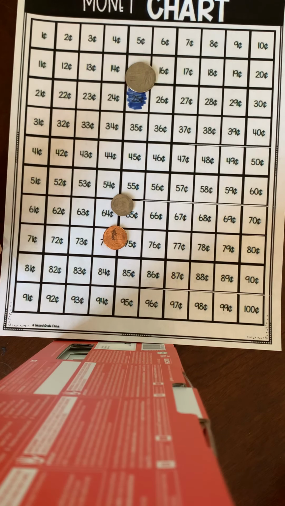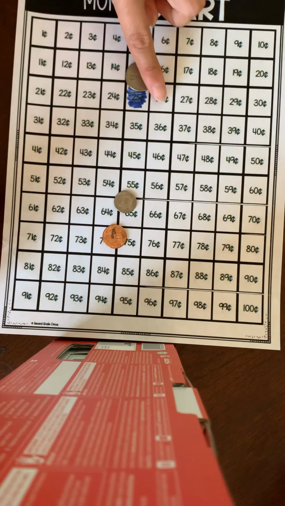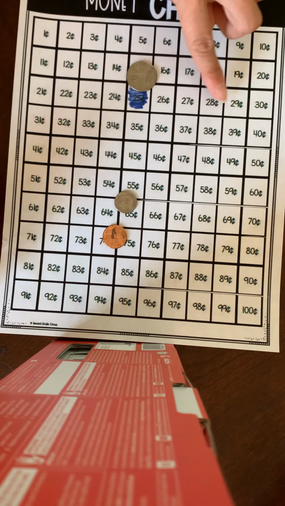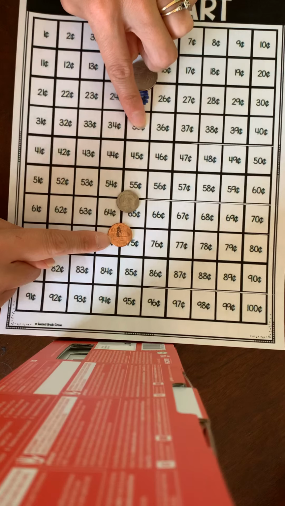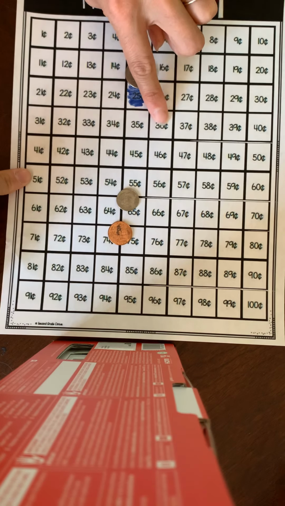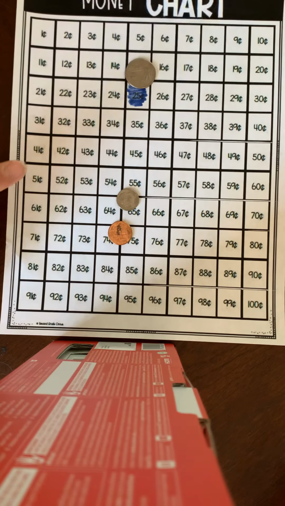Or, let me show you again. So you have 25 and you need to add 10 cents. So you count out 10. 1, 2, 3, 4, 5, 6, 7, 8, 9, 10. And then you have your penny, which is worth 1 cent. There's your 1 cent. So you end up with 36 cents.